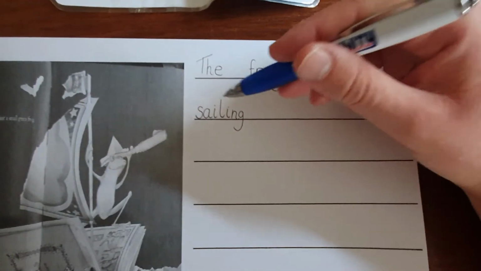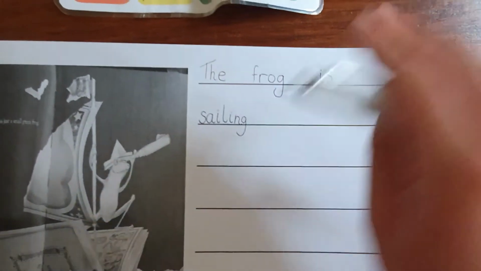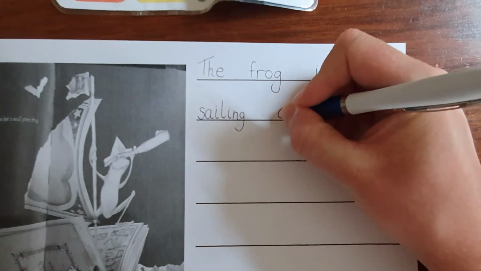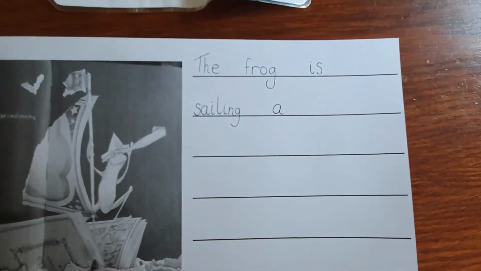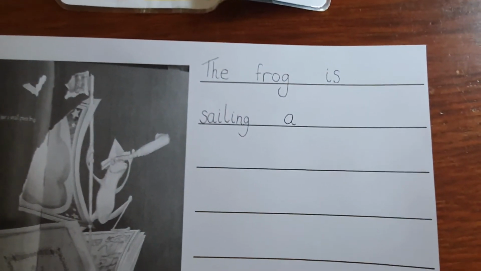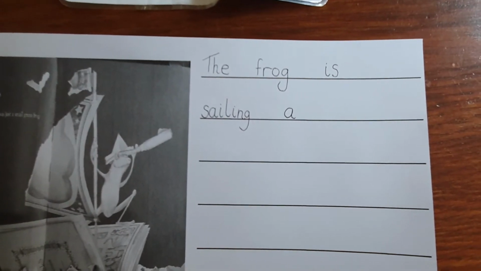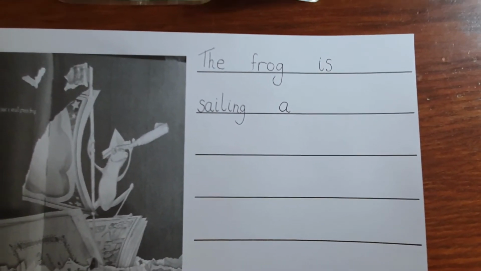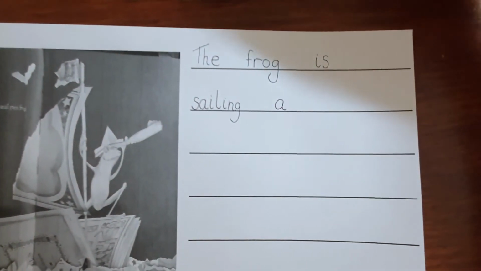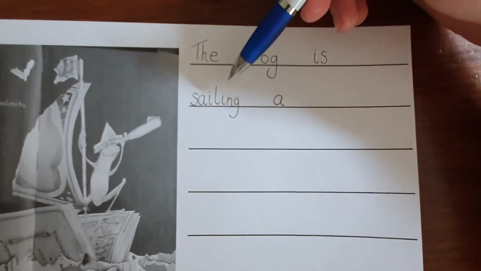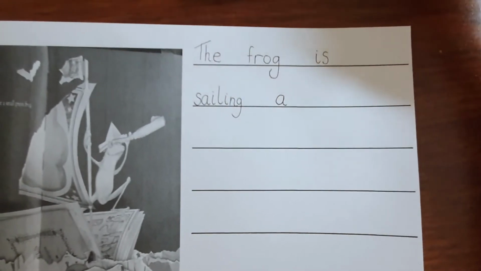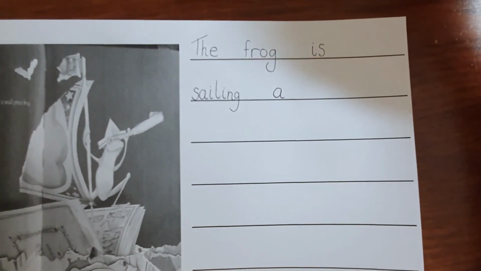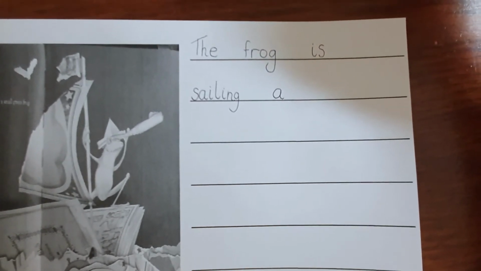The frog is sailing, finger space, and remember an a, well that sounds like an A, may I play, and it sounds like an A, snail in the rain. It's just an a, isn't it? It's an a on its own. One of those tricky words. The frog is sailing a boat.